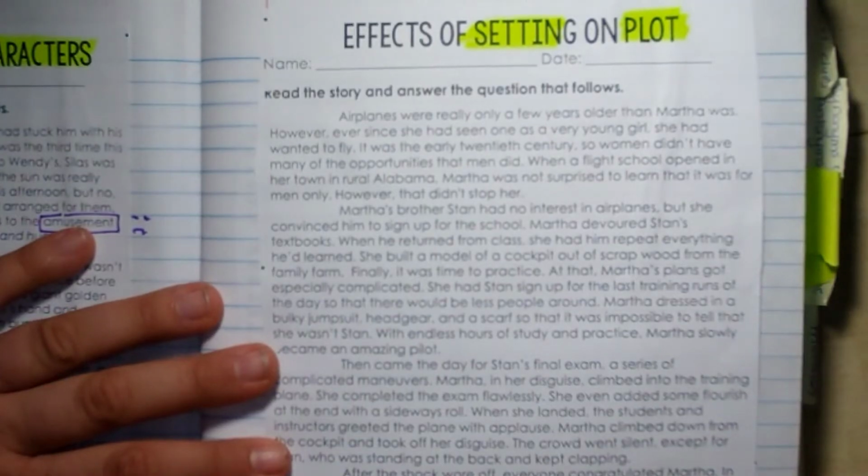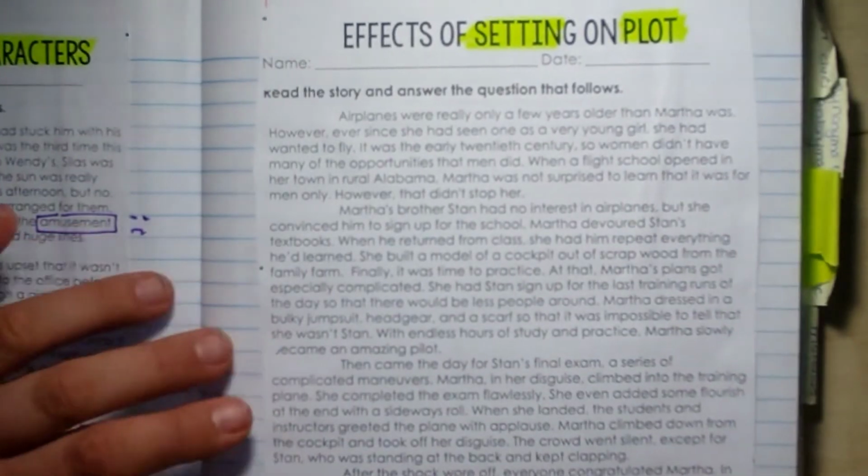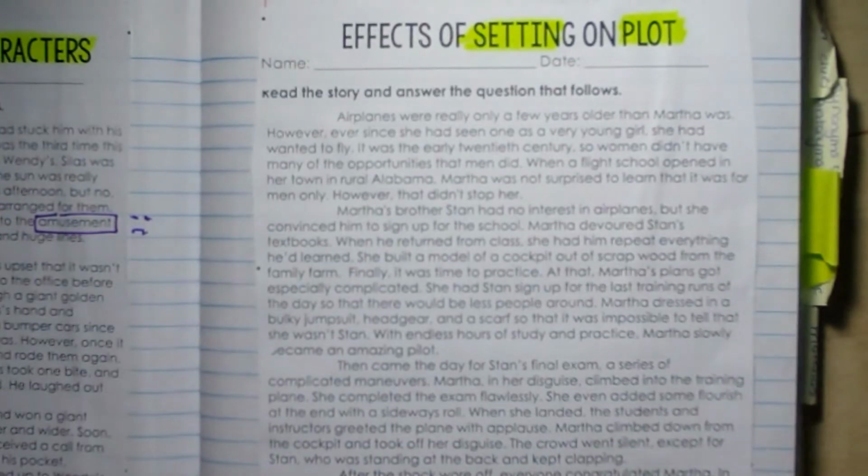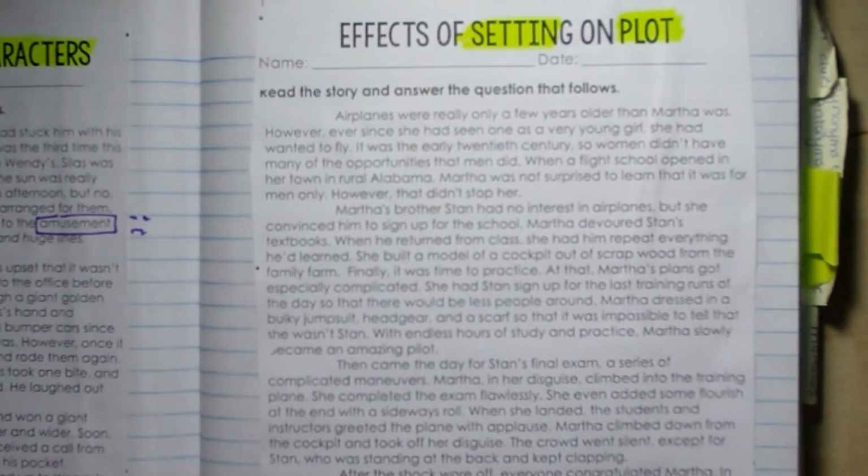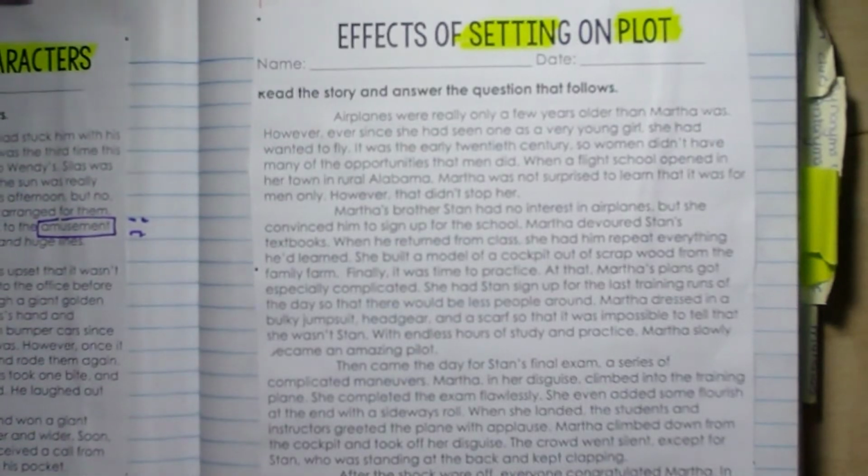If it happened somewhere else, do you really think that the story would have unfolded the way that it did? For example, if something happens at school, it might not be exactly how it would happen if the event was at home. It might have a different ending. So we're going to read.